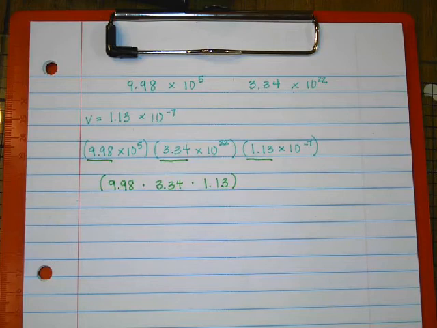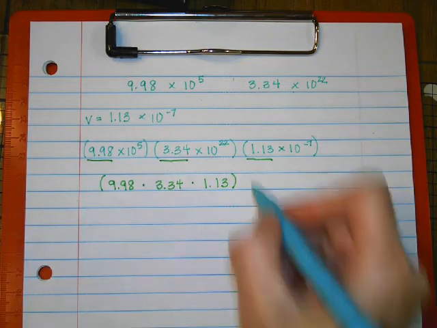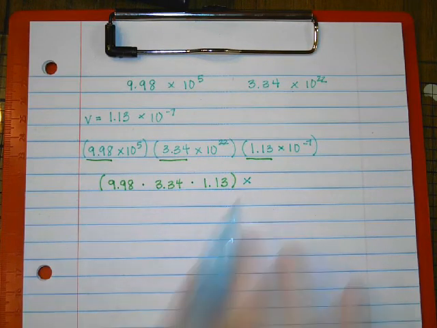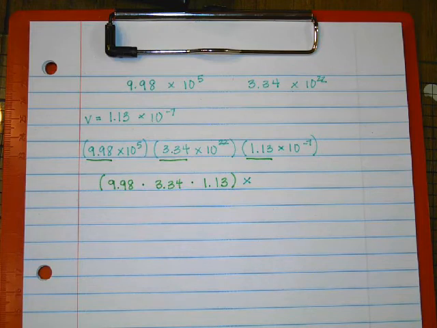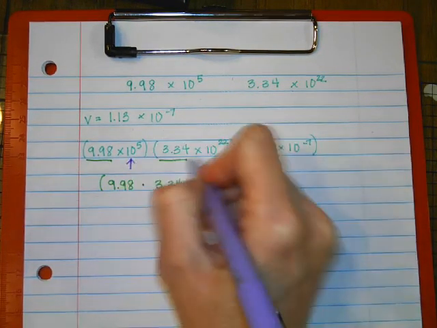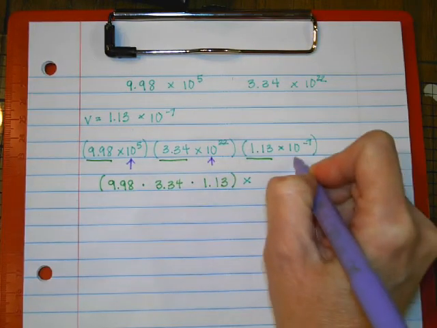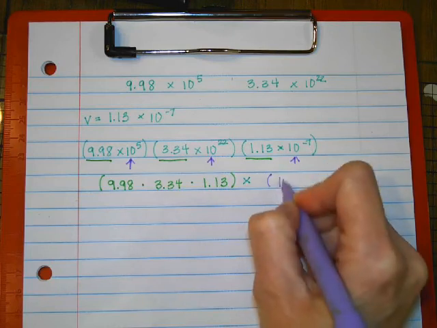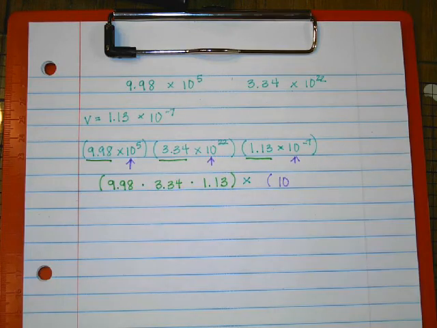With scientific notation, remember I told you that you're going to use this little times symbol, the old school times symbol. It's not an X. Then we're going to take the components that have the same base. So we've got a base of 10, a base of 10, and a base of 10. We're going to keep our same base, 10. Remember, with the same base, we add our exponents.